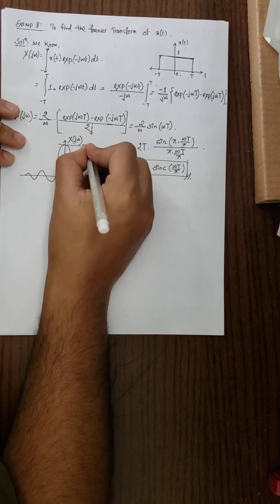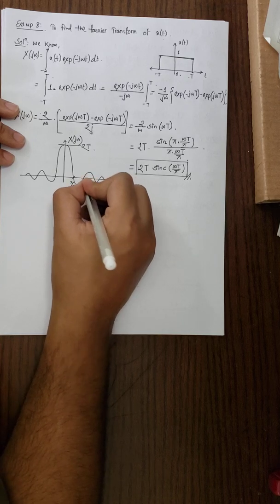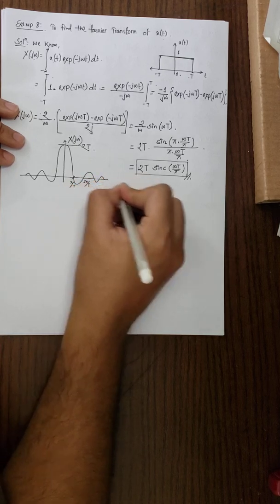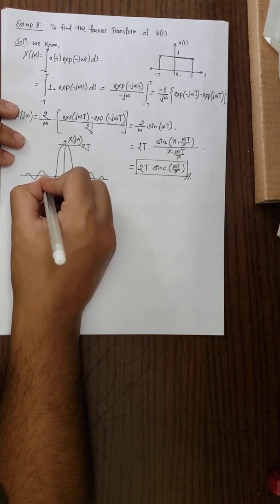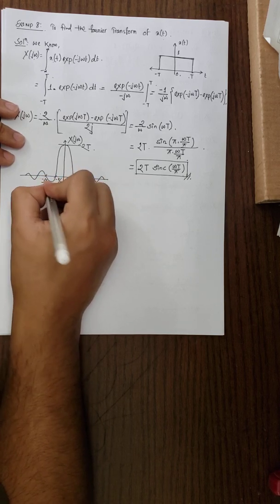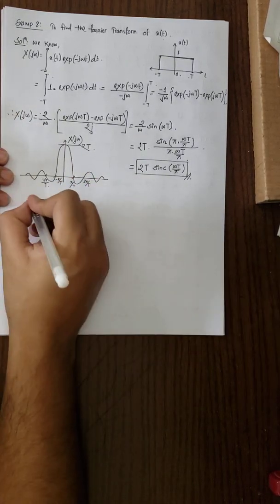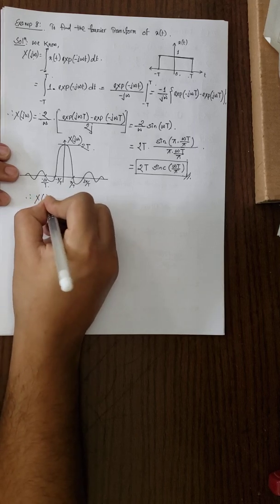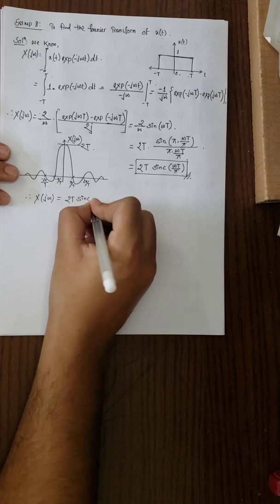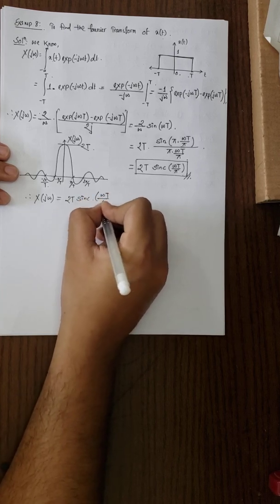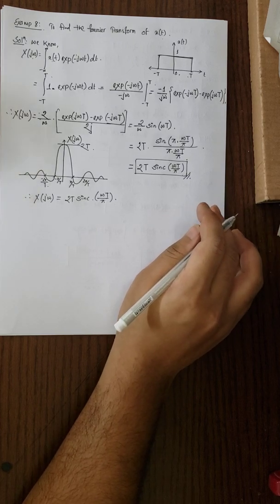This value is twice T, this is pi by T, this is twice pi by T, and similarly this is negative pi by T, this is negative twice pi by T. So the required Fourier transform is X of j omega is 2T sinc of omega T over pi. Hope the problem is clear to you.